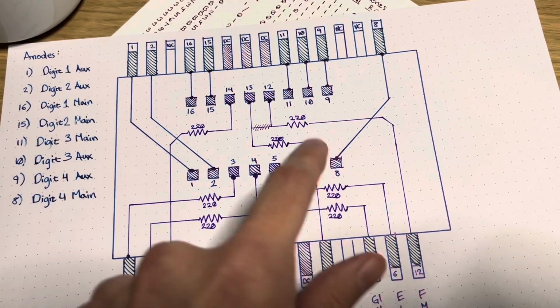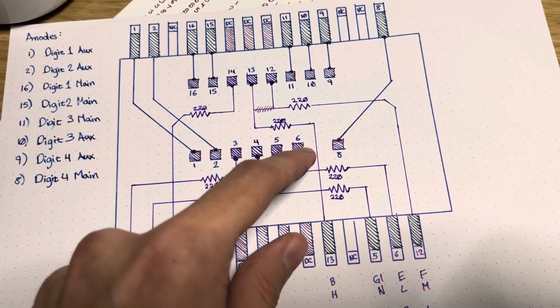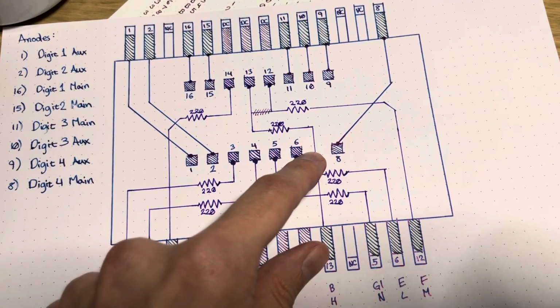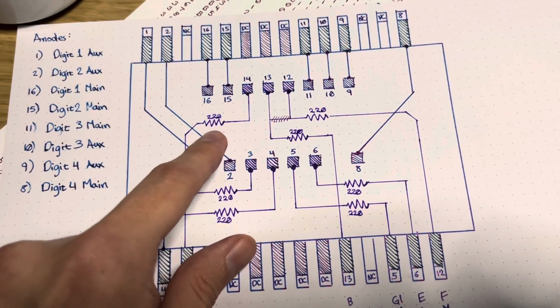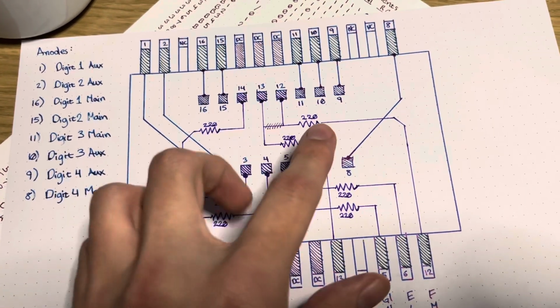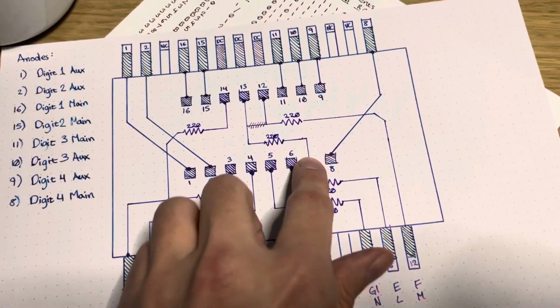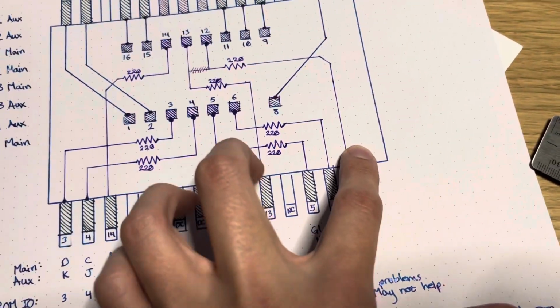And because that is, I believe, an anode, whatever is connected to ground elsewhere could basically, this pin controls the decimal point and the colon.